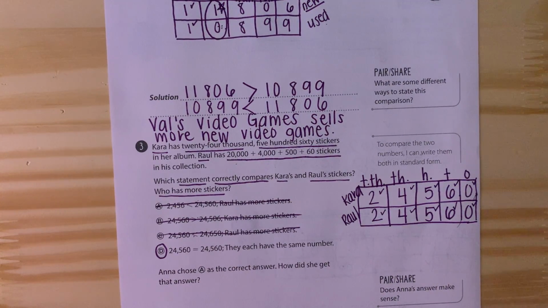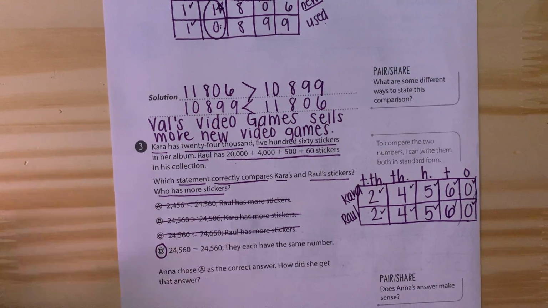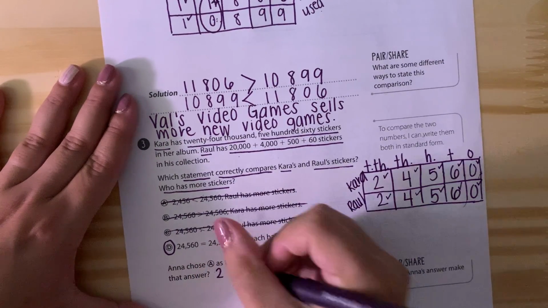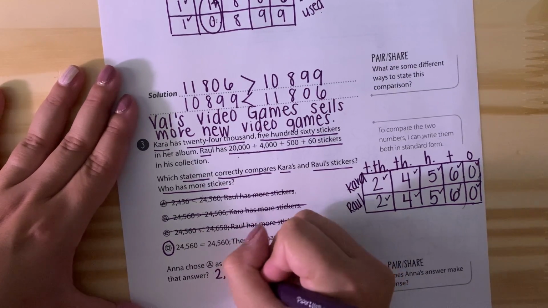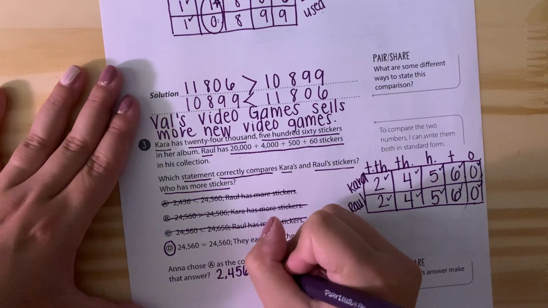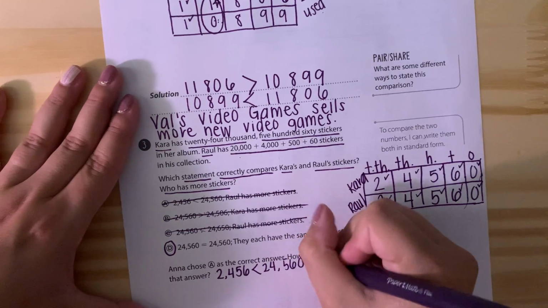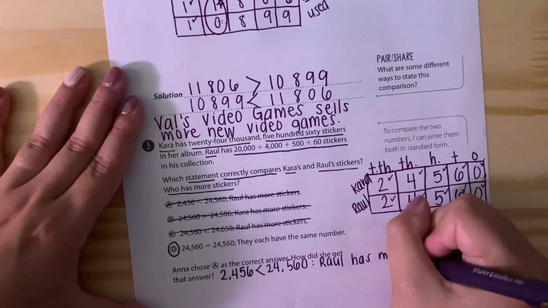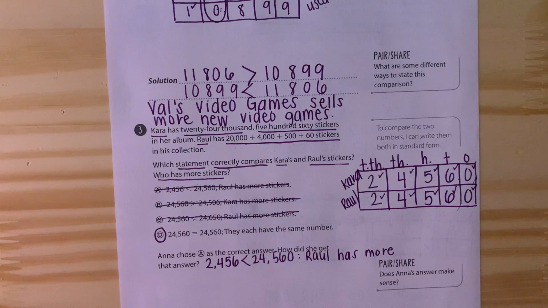But there's a part 2 to this. Anna chose A as the correct answer. How do you think she got that answer? So Anna said that, I'm just going to rewrite hers down here. So this is what Anna said. She said that 2,456 is less than 24,560. And she said Raul has more, okay? So, based on what she thinks, how did she get that answer? How did she think Raul had more?